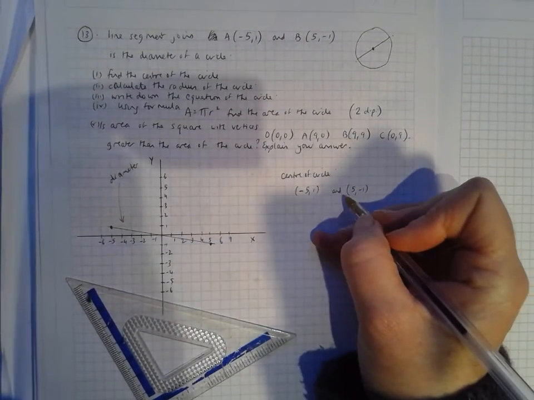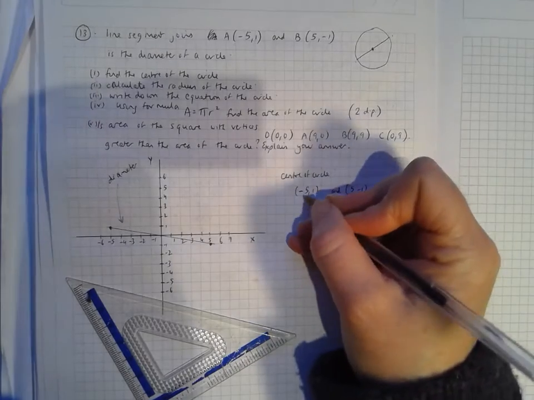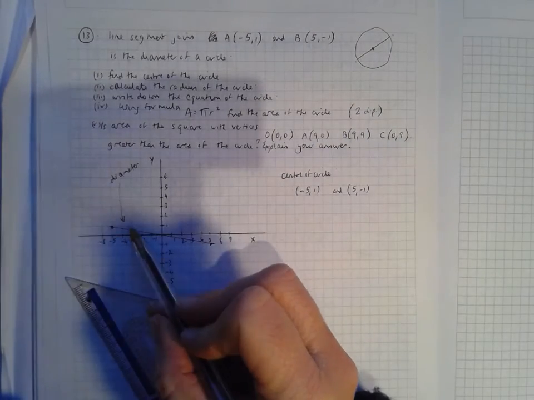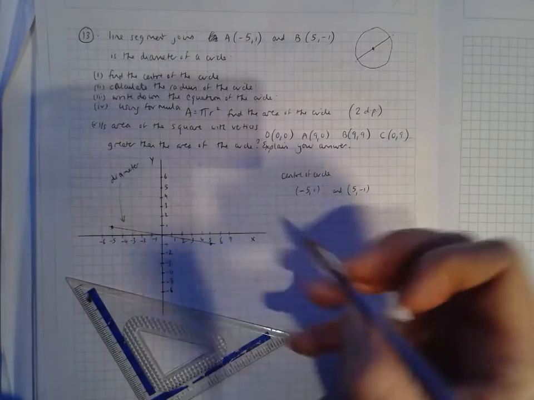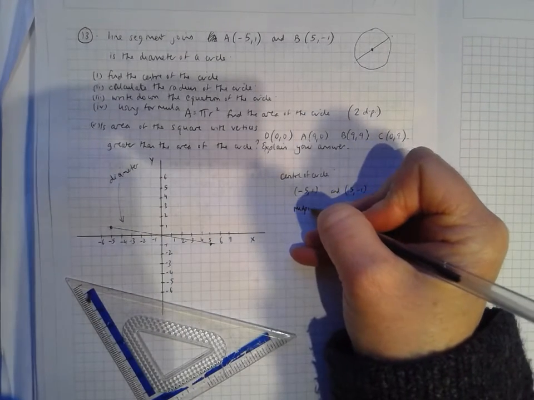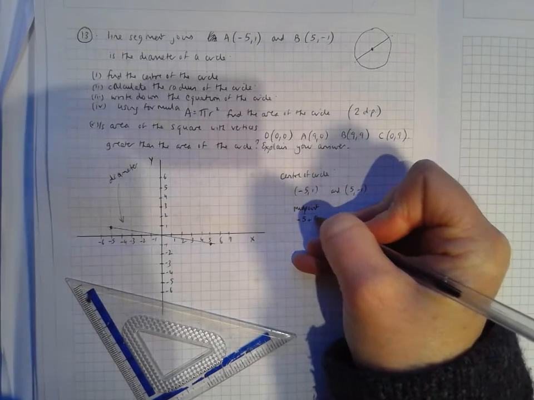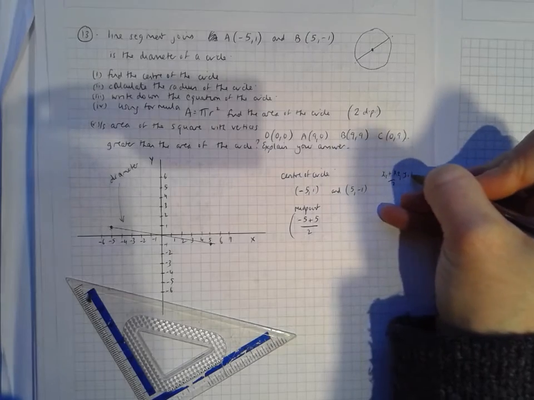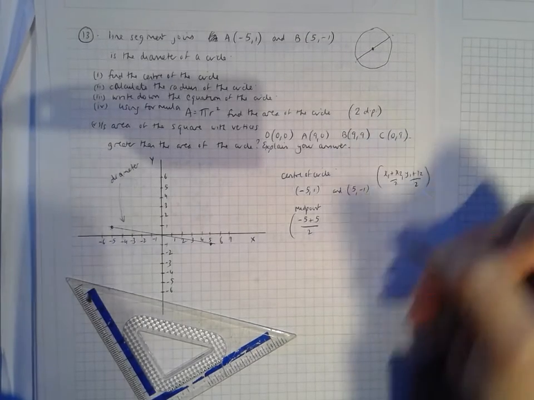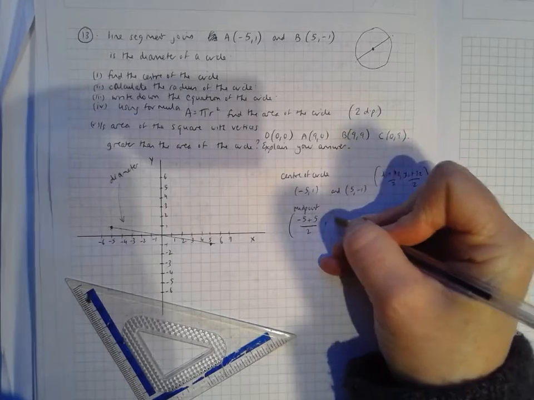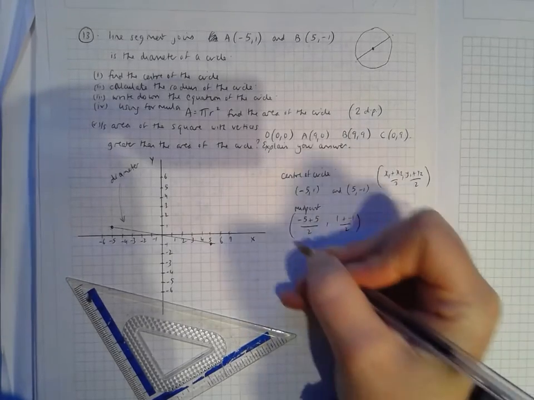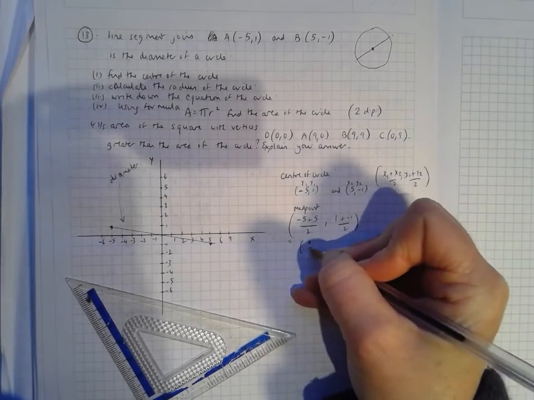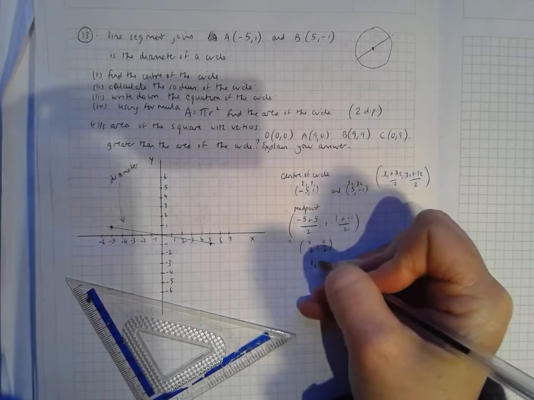So the point that's halfway between these, well, if you notice, to get from -5 to +5, I go all the way along here. Halfway along is going to be 0. Now I could use my midpoint formula, which we might have to use later on for the other questions. Midpoint formula: x1 plus x2 over 2, y1 plus y2 over 2. So I could use that. I probably don't need to, but I'll use it anyway. That was x1, y1, x2, y2. I can see that actually it's fairly obvious that the center is (0, 0).